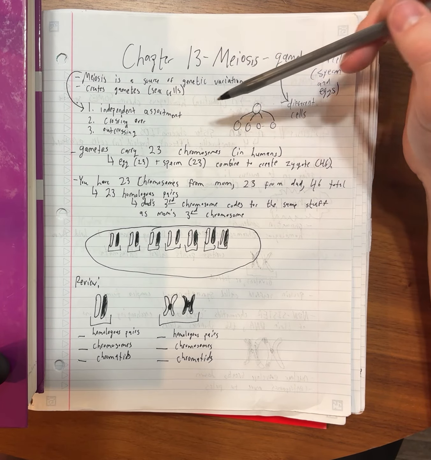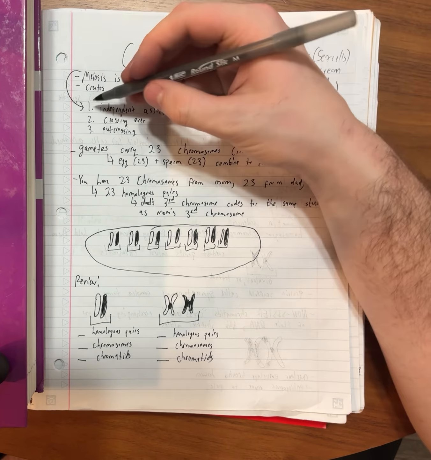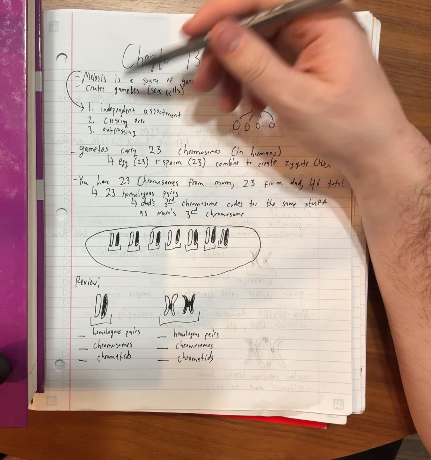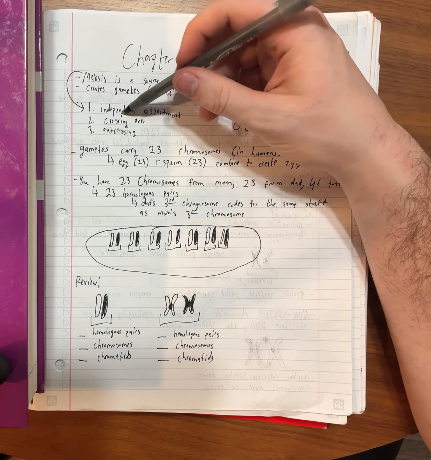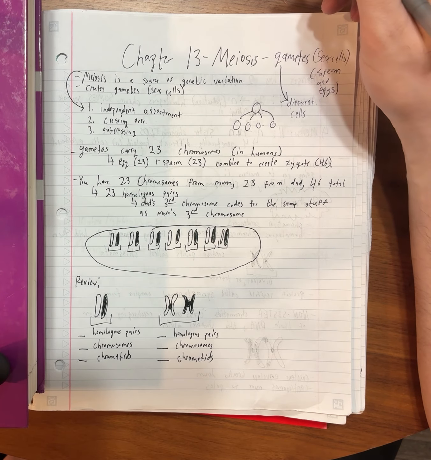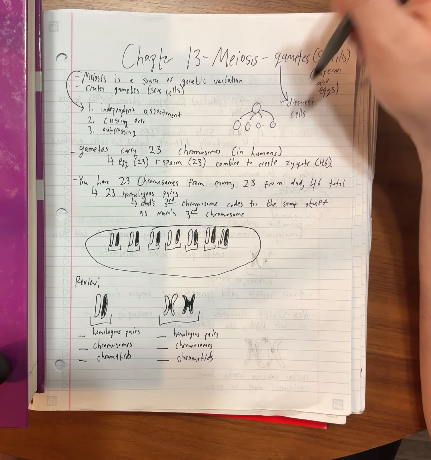And the 3 methods, or the 3 reasons that it produces genetic variation is going to be the law of independent assortment, which we'll go into even more in chapter 14 with genetics, crossing over, which is a process that is going to happen in prophase 1, and then outcrossing, which means combining with different gametes.